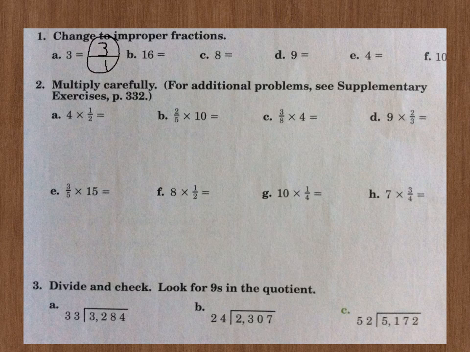So for B, we put our 16 as our numerator and a 1 as our denominator. I'm going to keep on doing these, and you can do them too. They're very easy. 8 on top, 1 on the bottom.